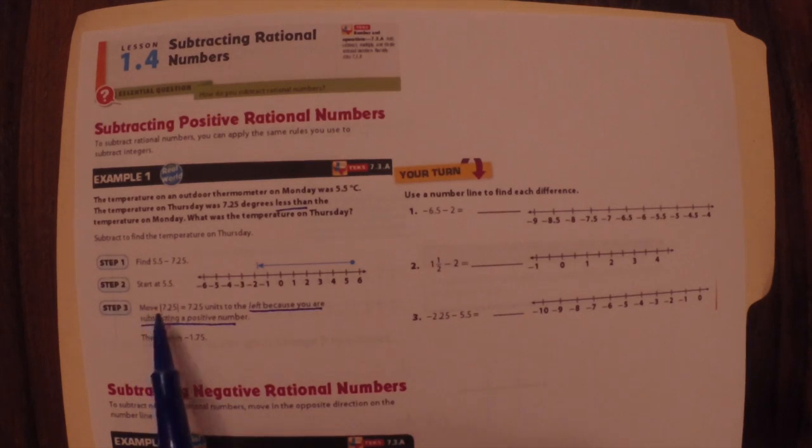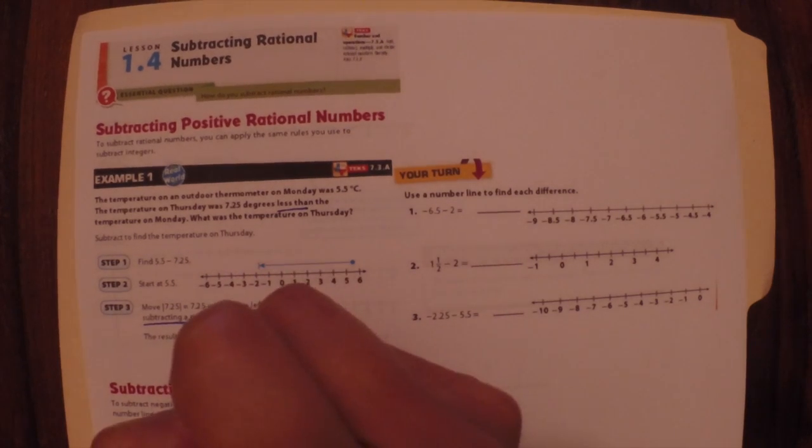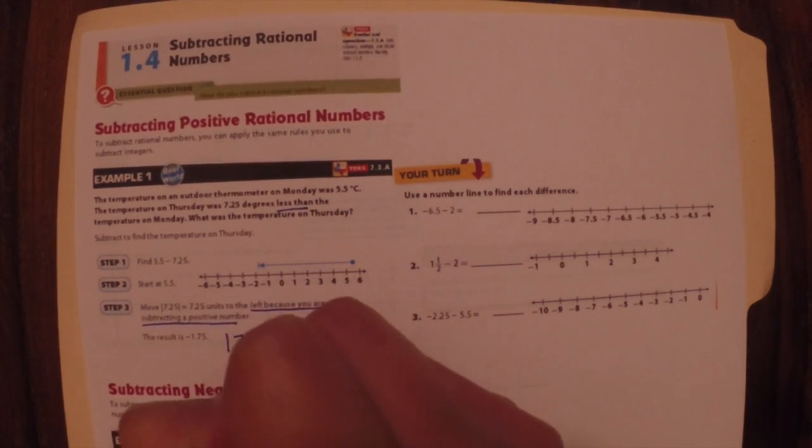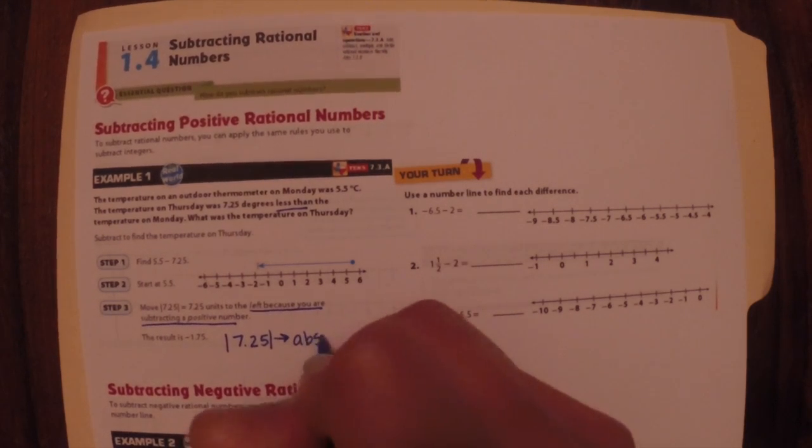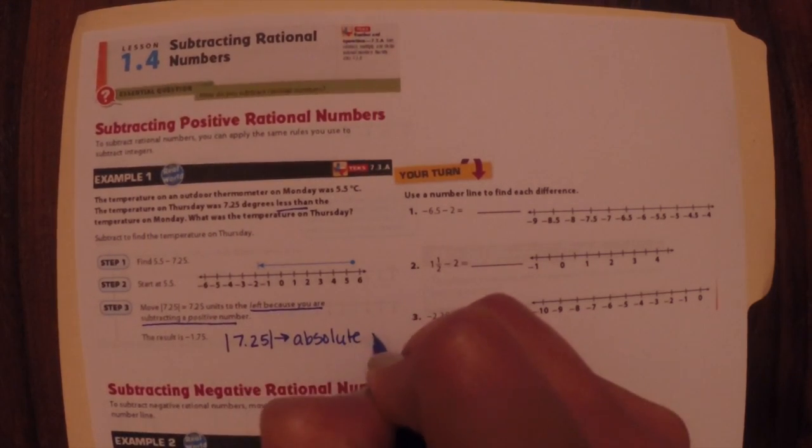If you're wondering what these bars are on 7.25, that is absolute value. I want you guys to go ahead and make that a little larger, and we're going to write down absolute value.